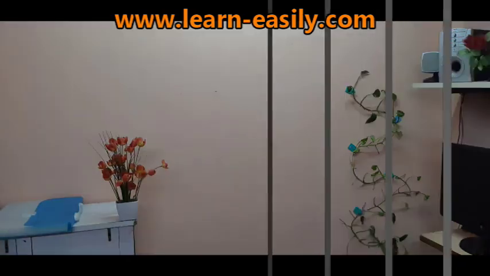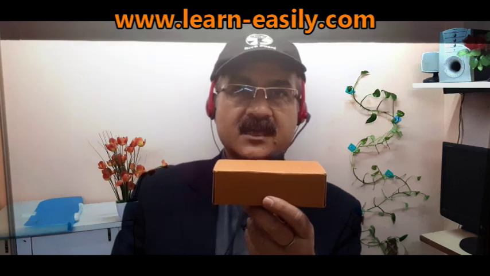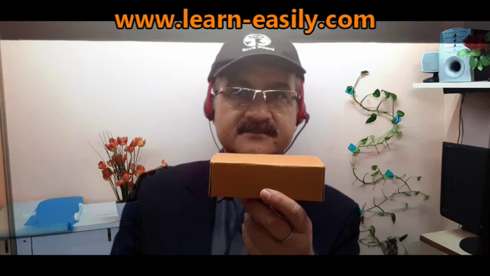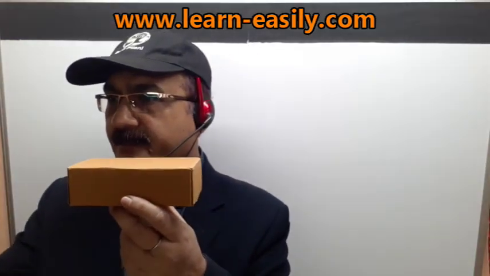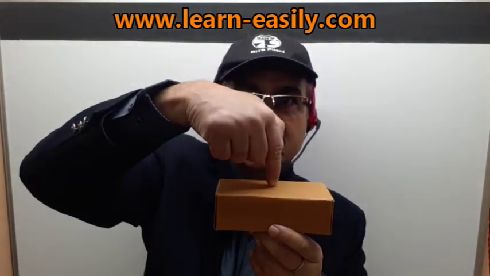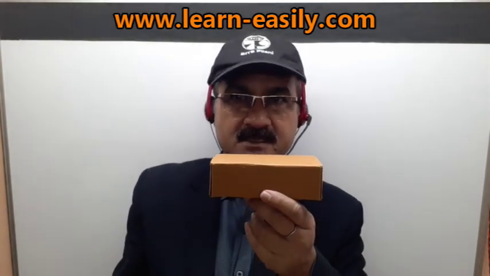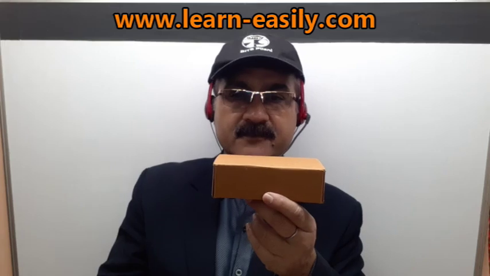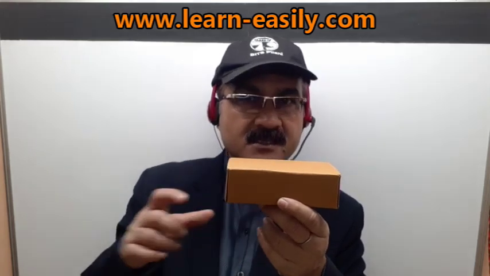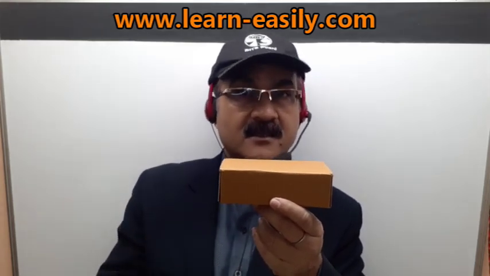Clear? Now see, if I simply say I am applying a force of 5 Newton on this body, will you understand it completely? See, you may think that I am applying the force in this direction, or you may think I am applying it in this direction, and they on the back may think I am applying it vertically downward. So if I simply say that I am applying a force of 5 Newton, what I say is not complete. What is lacking? The direction.